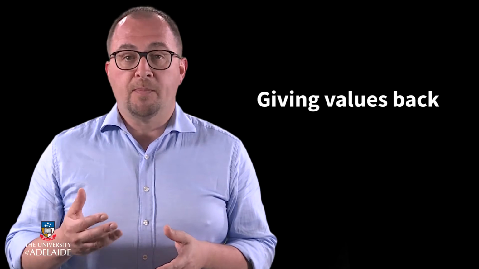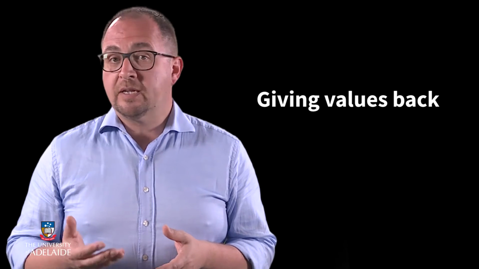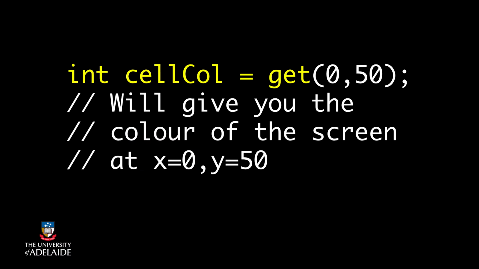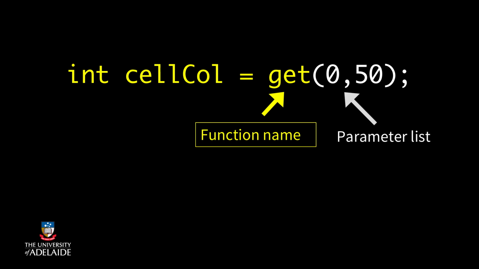But this is only one type of function. We can also use little blocks of code that give us a result. Let's look at one of those from Processing. The Processing get function will tell you what color any point on the screen is, but in order to use that value when we call the function, we have to save the value that it gives back into a variable or use it straight away. As you can see, we still have a function name and parameters, but this time we also have a value that comes back that we can use.